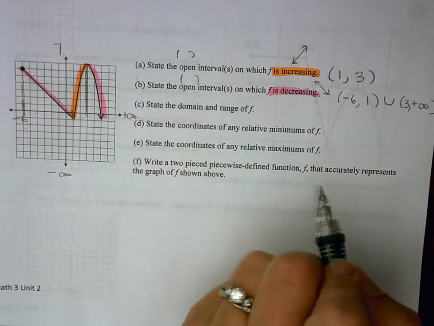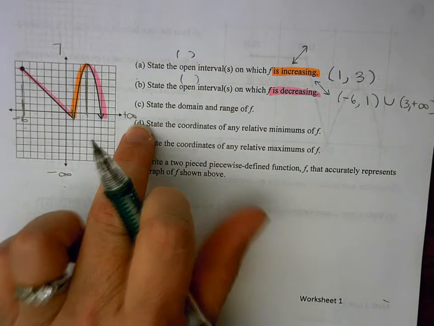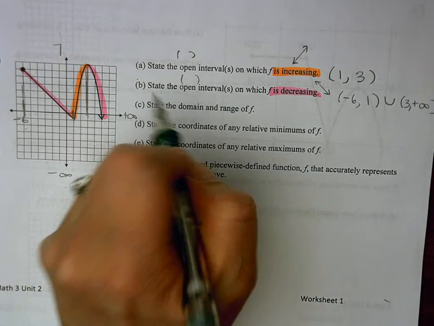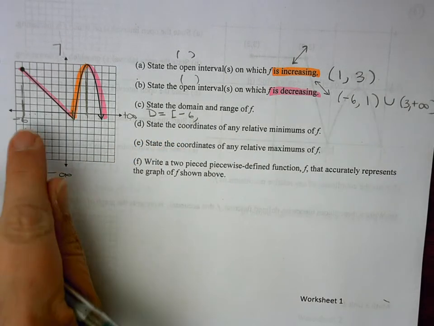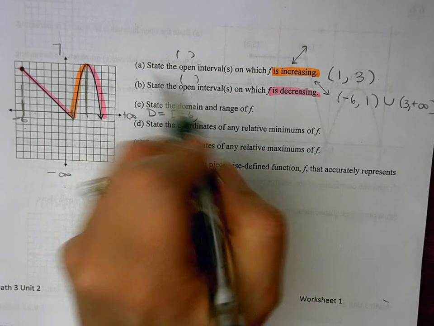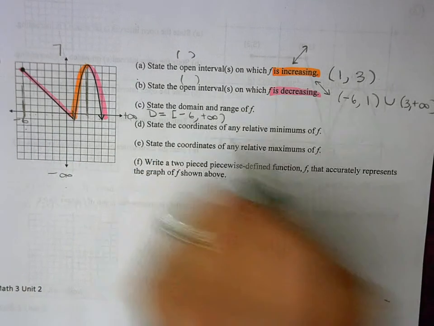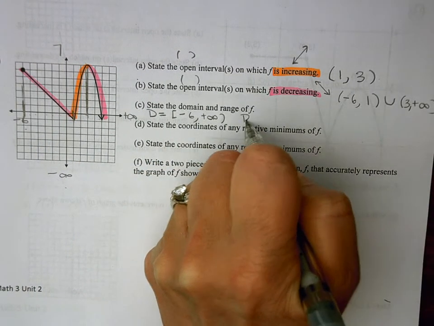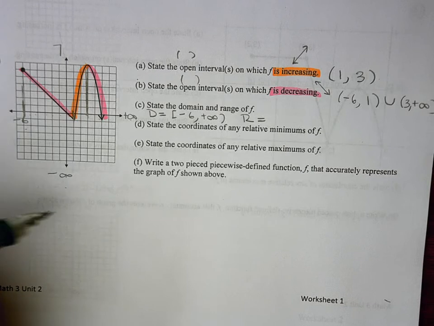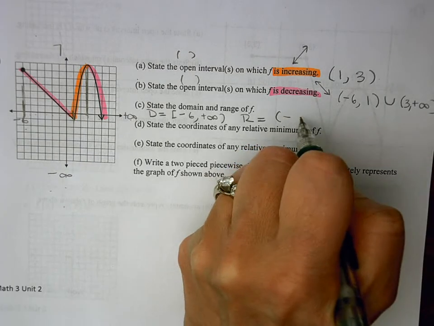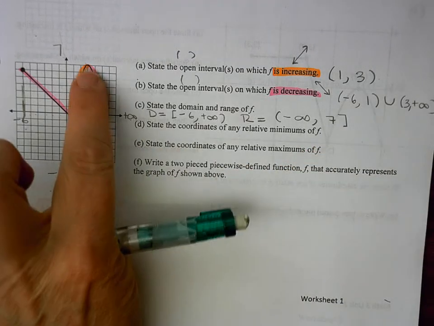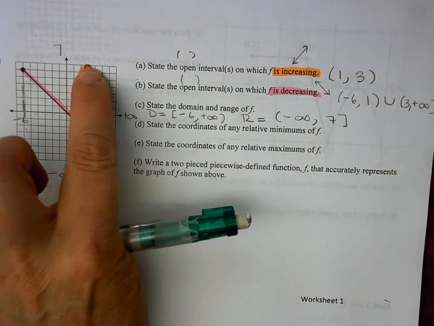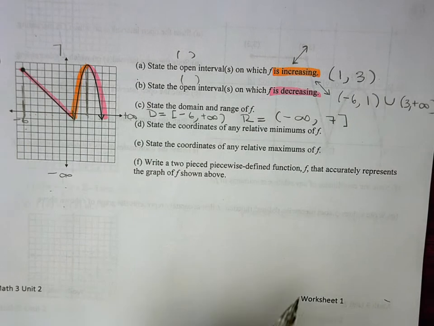which is at 7. So domain is left to right, and it's a solid dot at -6, so that gets a bracket, and then comma, right, and parentheses on infinities. And then for my range, bottom comma top, so -infinity until I get to 7. And that's part of the graph, so that would be a bracket.